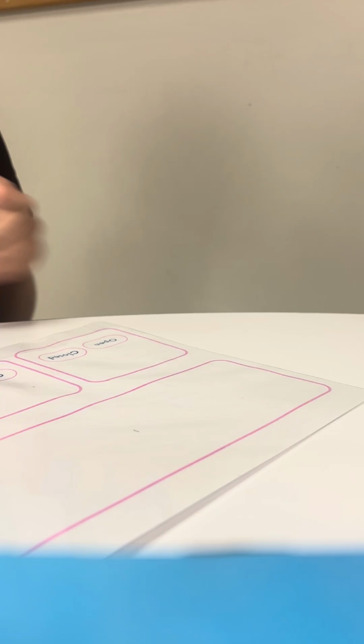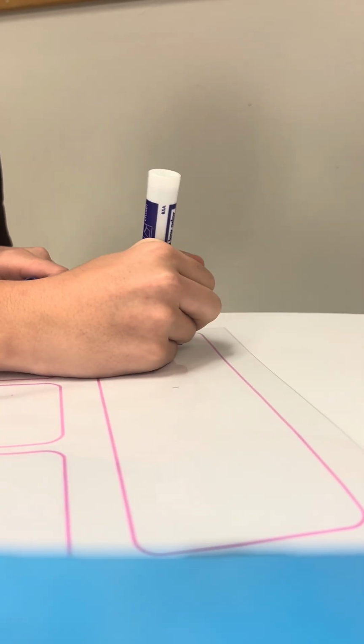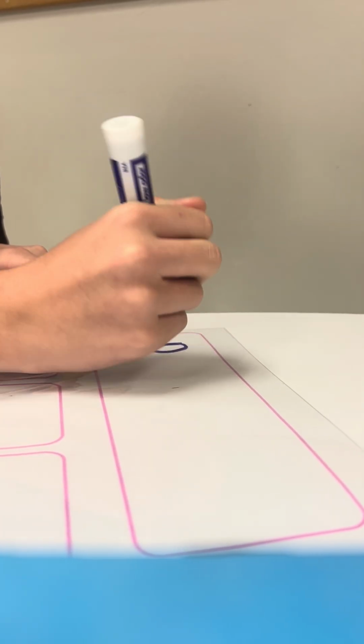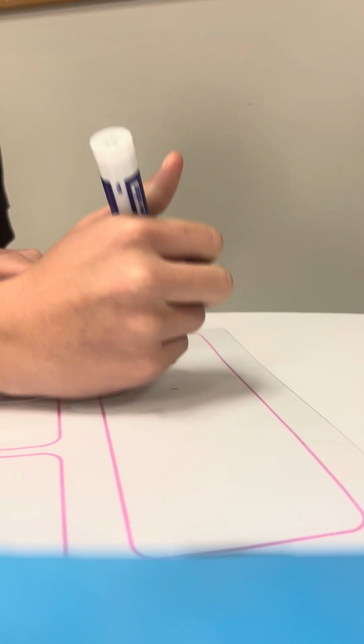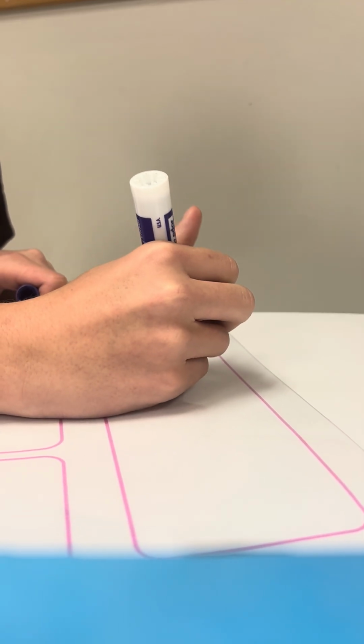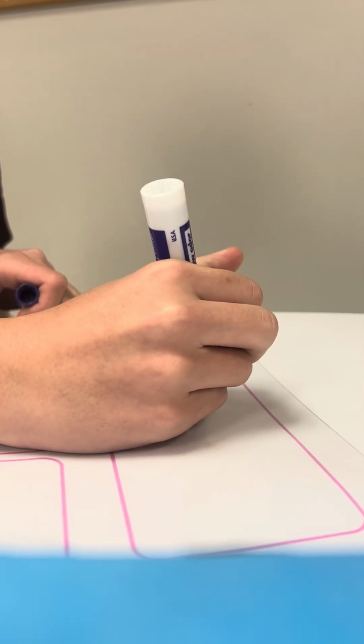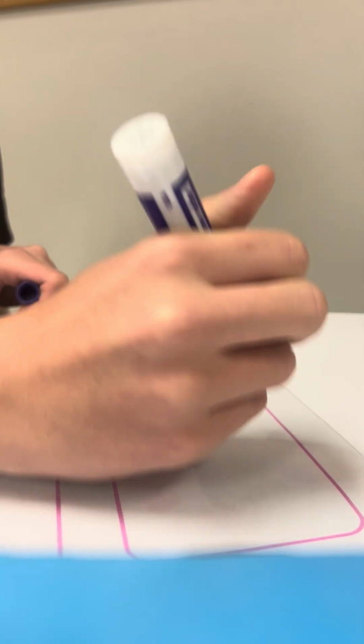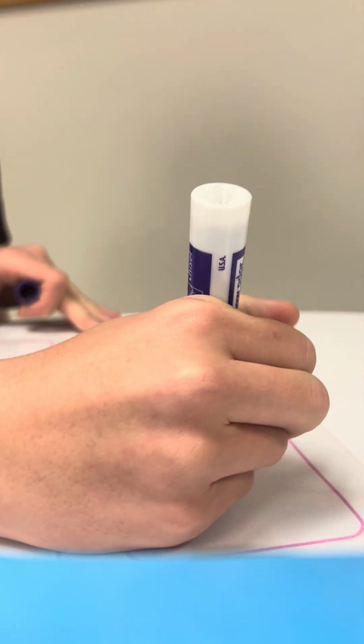Okay. Do you know what an open and closed syllable is? We learned about this, but I forgot. That's okay. We'll review it right now. Let me just write that real quick. Remember. So I have these, and this kind of explains what they are.